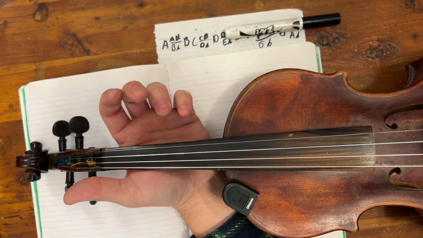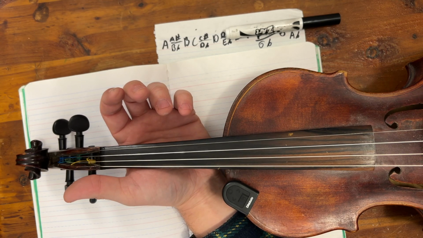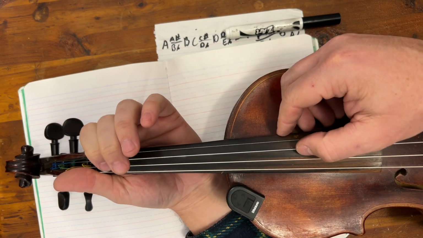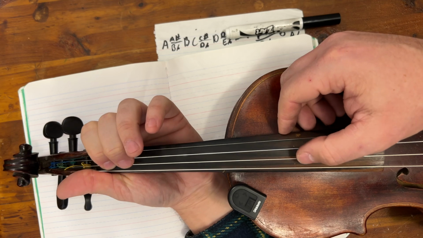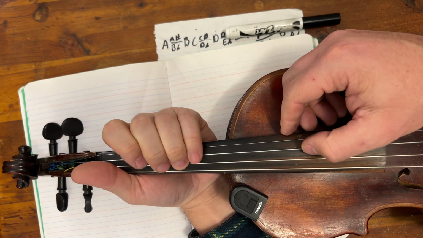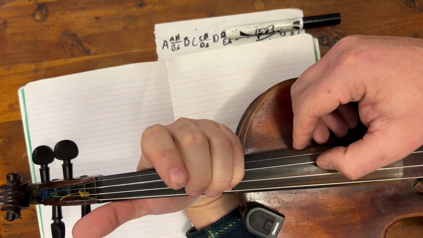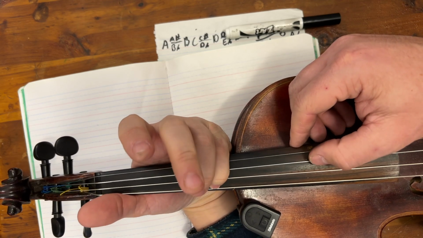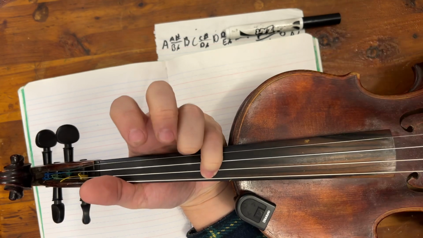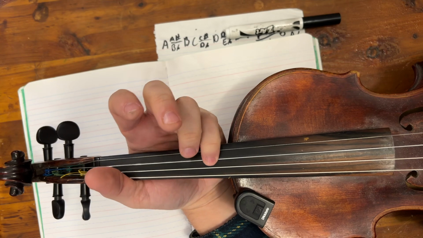But anyway, I hope you believe me that that's true. And if we count, that's going to be open D. We're going to jump up 1 half step, 2, 3, 4, 5, 6. There we go. Anyway, that's that 7th half step that takes me up to A.